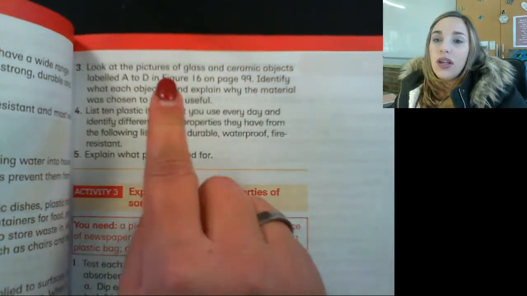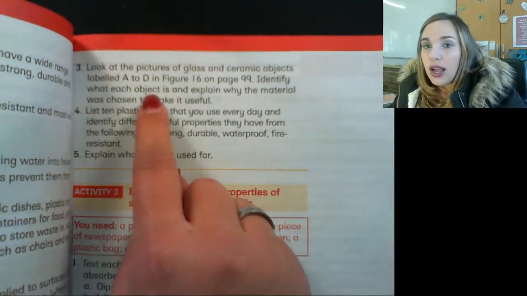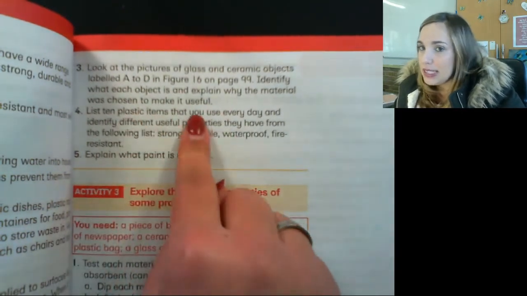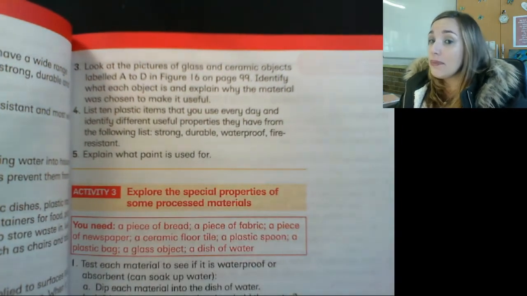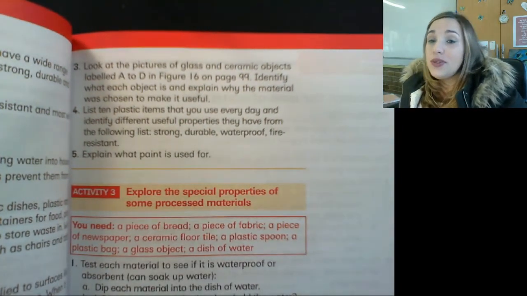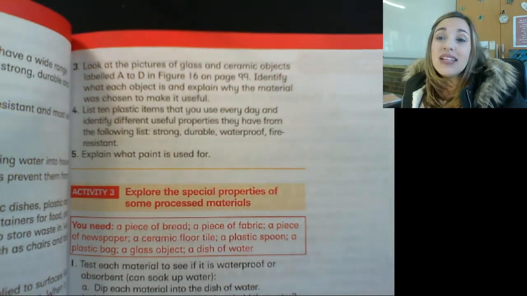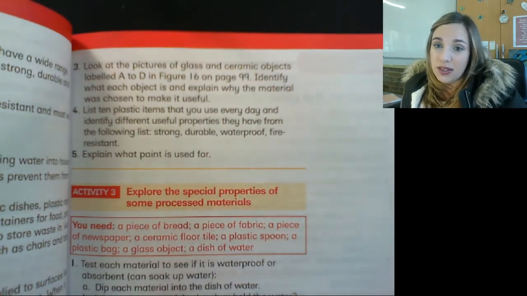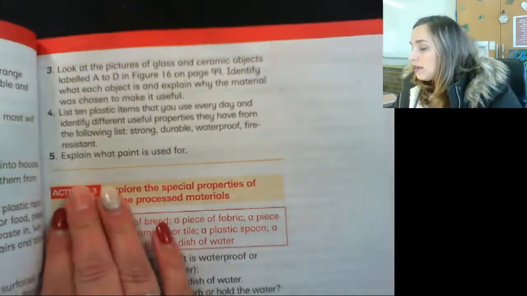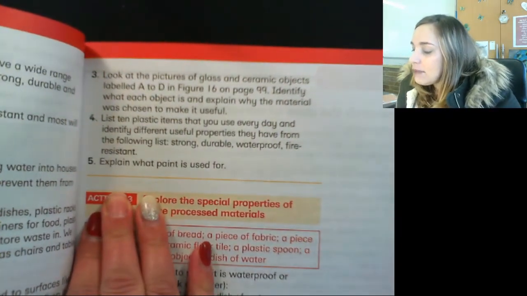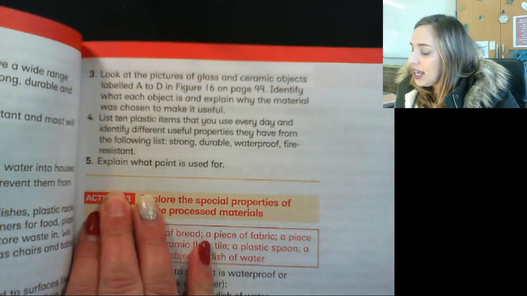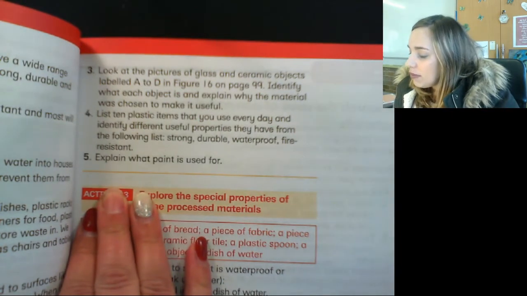So, the glass bottle, why was that material chosen? Explain. So you go and look at the properties and the uses, especially at the properties, because the properties determine or make us choose which ones we want to use.